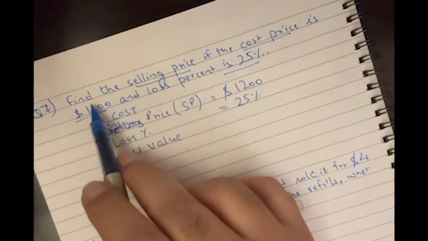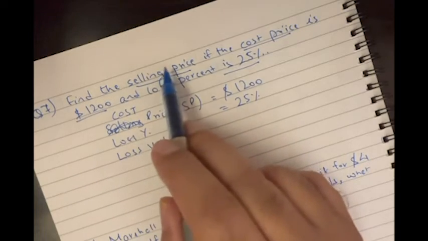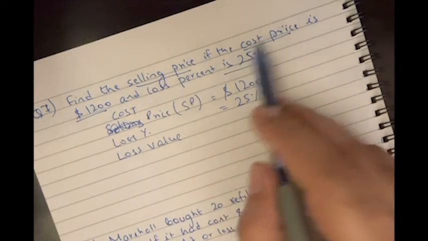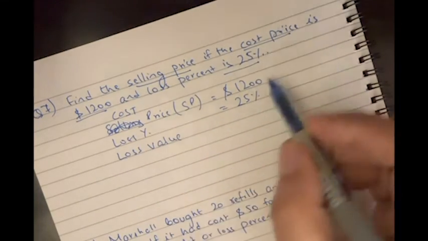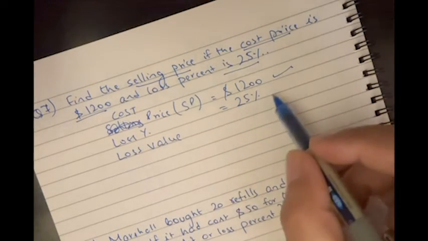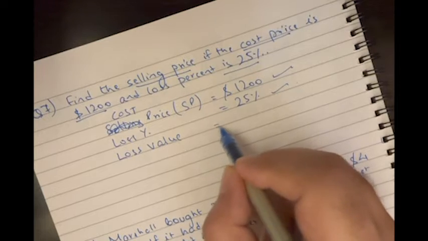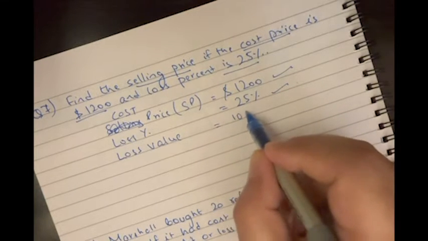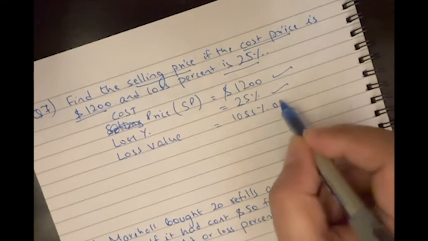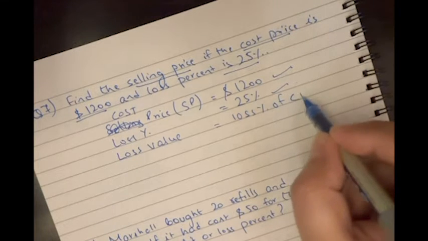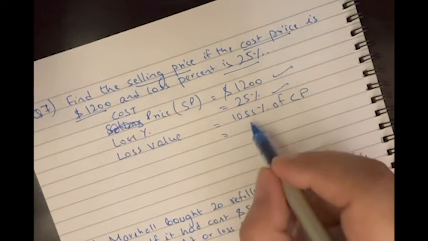And I'll read the question again for all of us. We need to find the selling price if the cost price, which is given to us, is $1,200, and the loss percentage is this. And we know the formula of loss value, which is loss percentage of cost price. And we know the loss percentage.